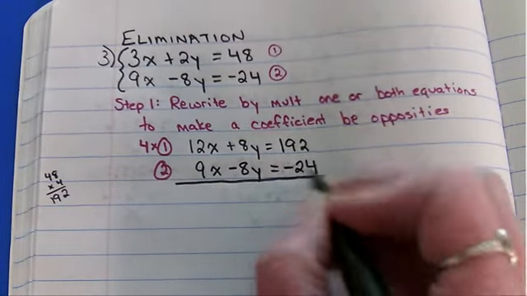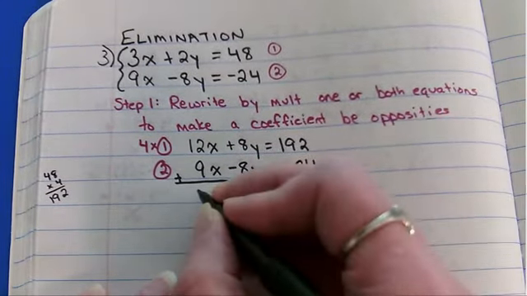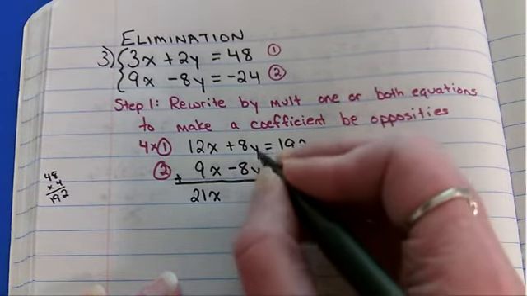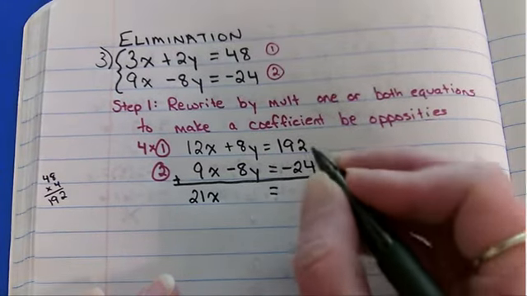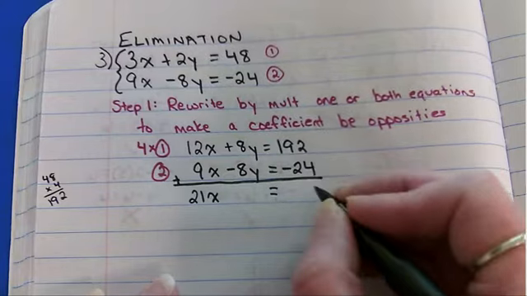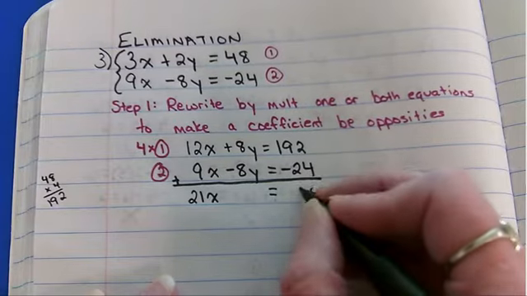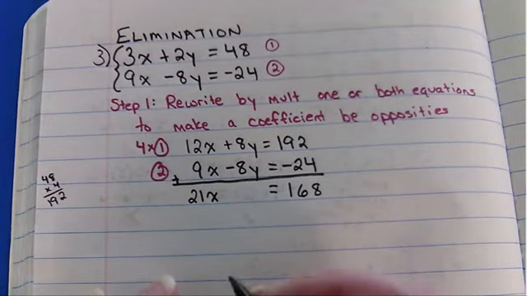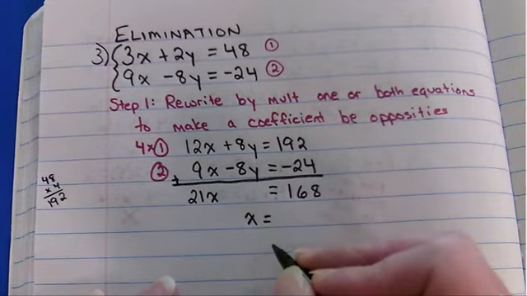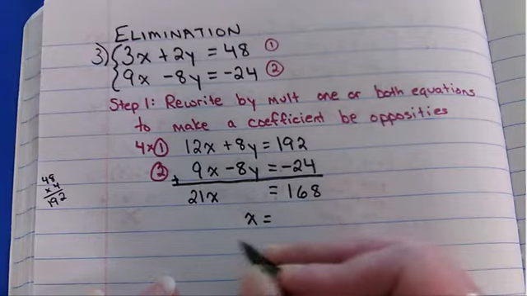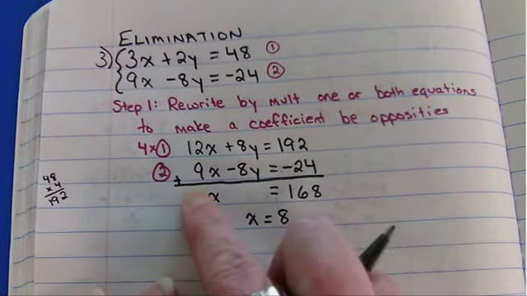And what I'm going to do next is add the two equations together. So 12x plus 9x is going to give me 21x. 8y minus 8y, they're going to disappear. And then I've got 192 and a negative 24, so that's going to be 168. Now I'm going to have to divide. Whew, I am wishing I had not done that. But this is kind of easy. That turns out to be an 8. 8 times 2, 8 times 1.